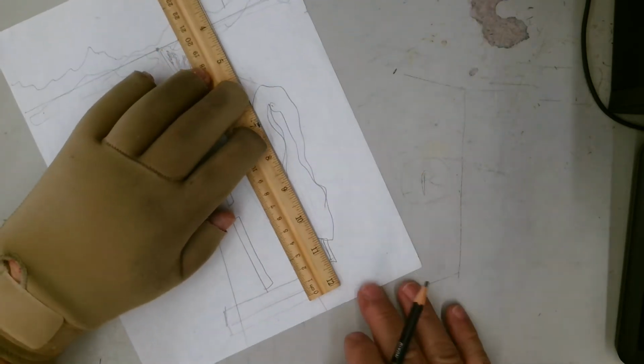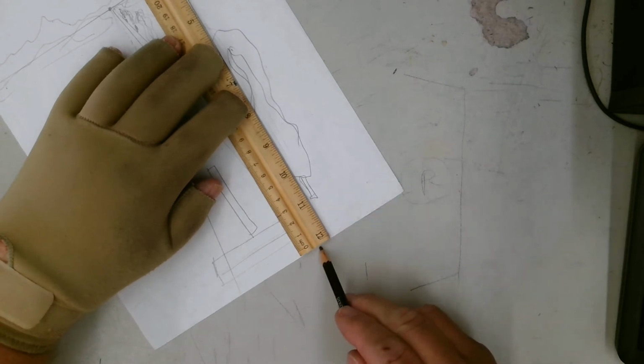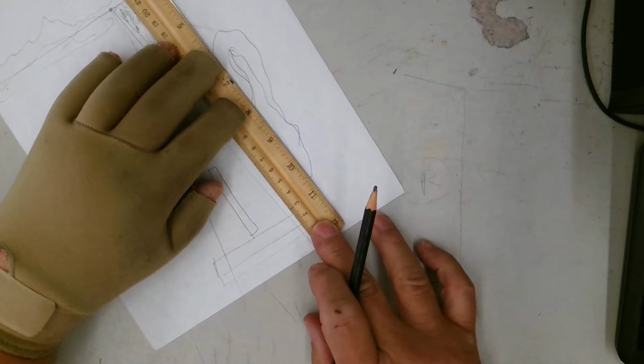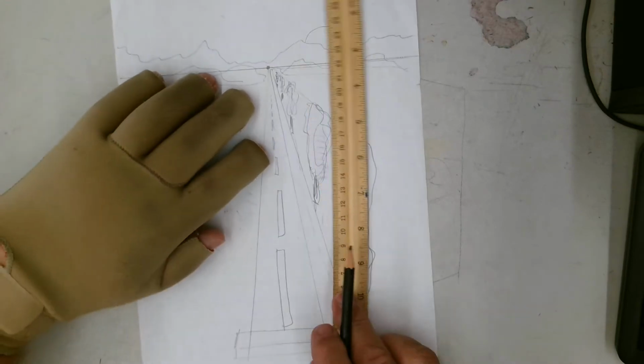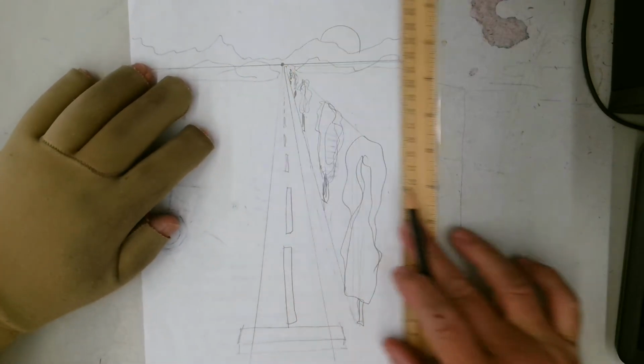So try to keep things straight up and down vertically. You can use your ruler at the bottom of the page. If when you're drawing your line, this is straight, then this line will be straight. If there is some difference from here to here, your line will be crooked. So when you're drawing all your vertical things, it should be straight up. Line it up with the ruler and draw them straight up.